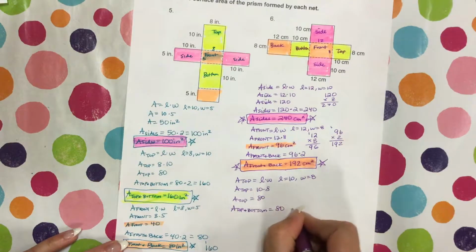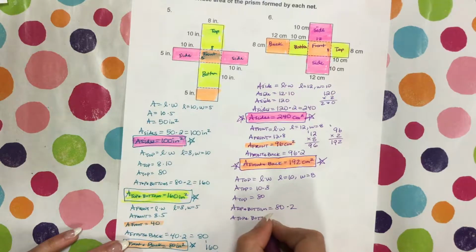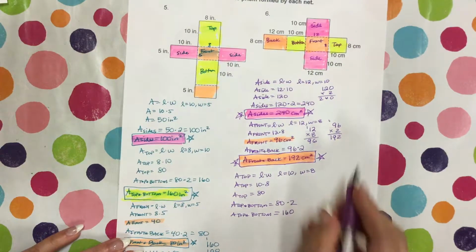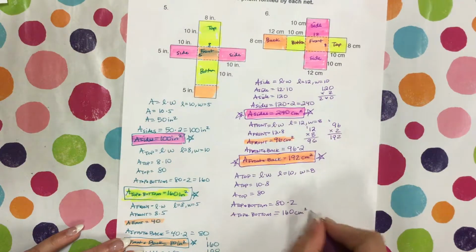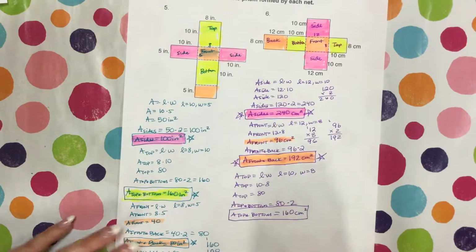I'm going to take 80 and multiply it by 2, and what I end up with is 160 centimeters squared. And that's what the area of the top and the bottom equal.